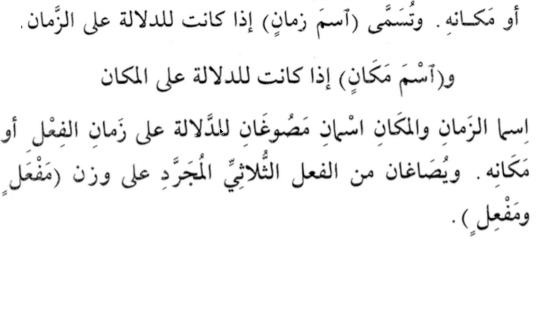So both are formed للدلالة على زمان الفعل, again directing towards the time of the action that has taken place, على زمان الفعل أو مكانه, or to its place. ويساغان, and these two are formed من الفعل الثلاثي المجرد, from the pure three letter verb, on the pattern maf'alin wa maf'ilin. If it is a three letter verb, and we know in mazid fihi it is a different pattern, everything starts with mu, but here in mujarrad, fa'il thulathi mujarrad, where nothing extra is added, the pattern is maf'alin or maf'ilin.